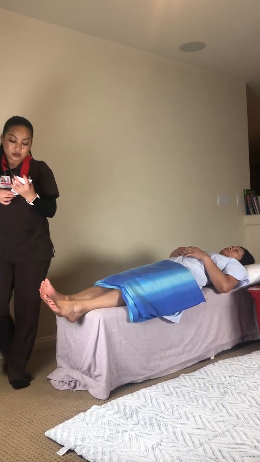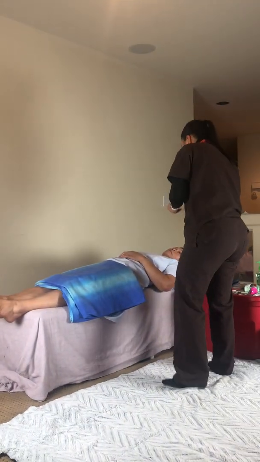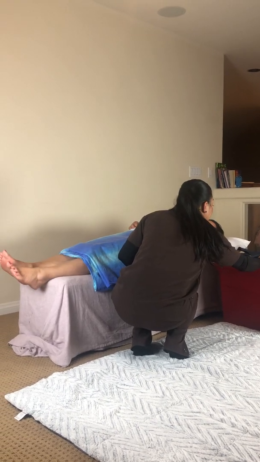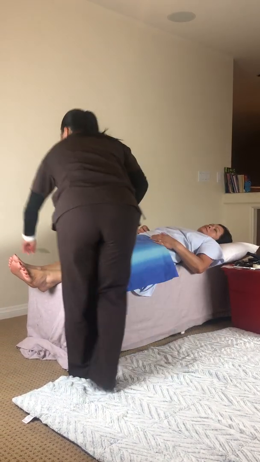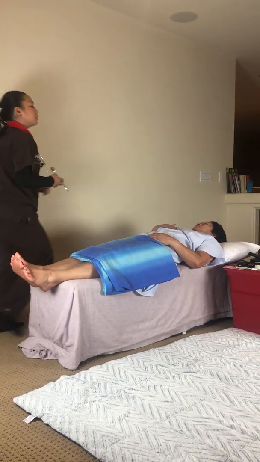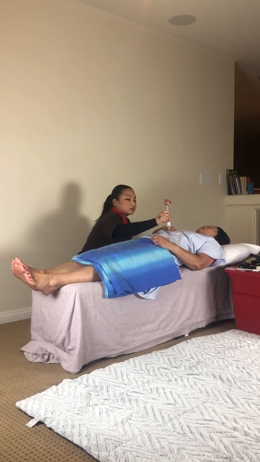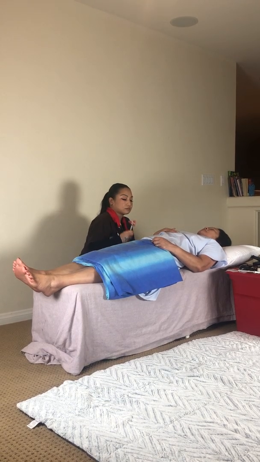All right. So now that we've checked the liver span, I'm going to check for abdominal reflex, okay? Same thing that we did earlier, we're going to go ahead and have sharp and dull sounds. Close your eyes, let me know if you feel anything. Yes.